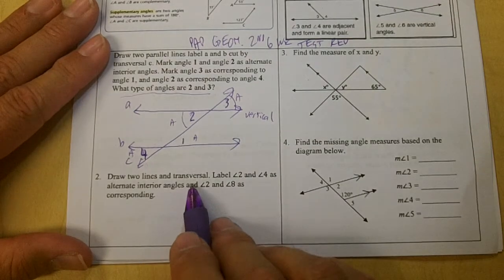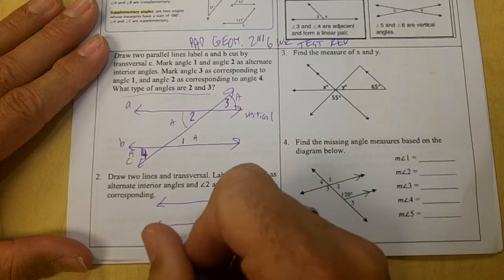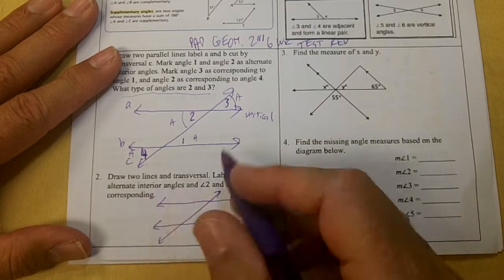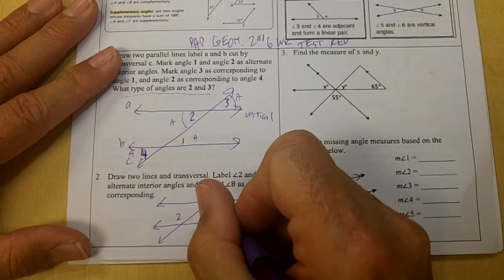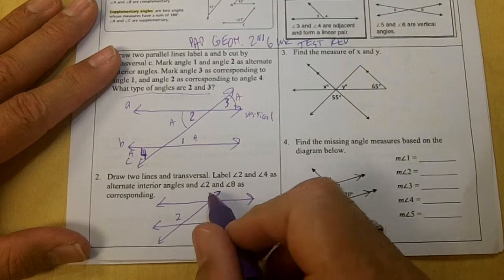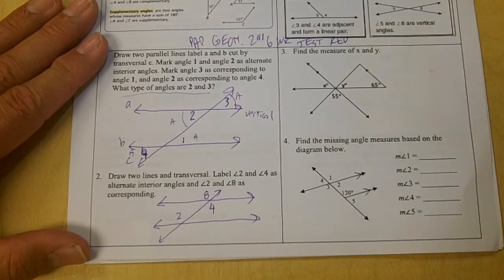Okay, draw 2 lines and a transversal. Label angle 2 and angle 4 as alternate interior. So I'm going to do the obtuse this time. Angle 2 and angle 8 is corresponding. So angle 8 would be up here. Okay, so that's what that picture would look like.